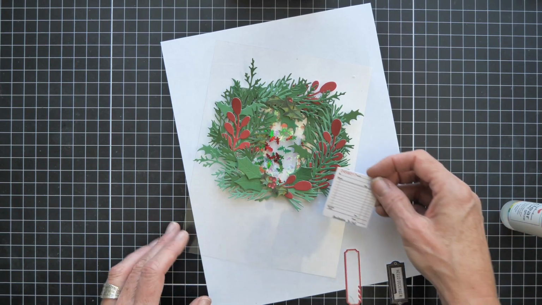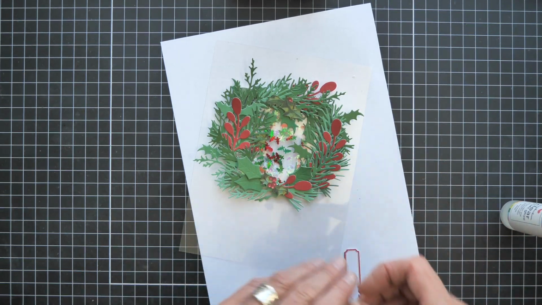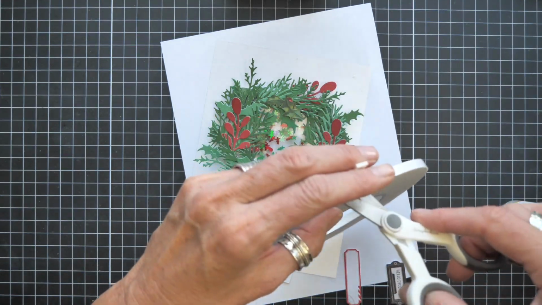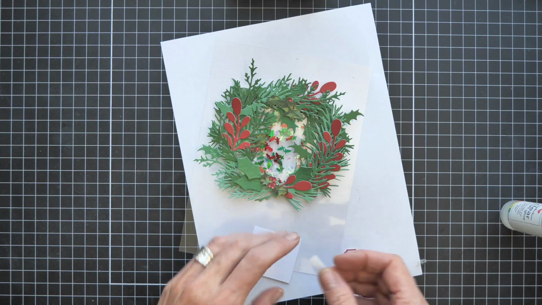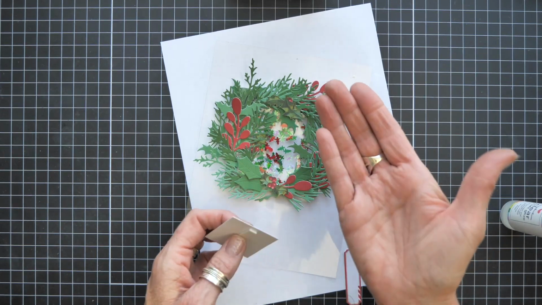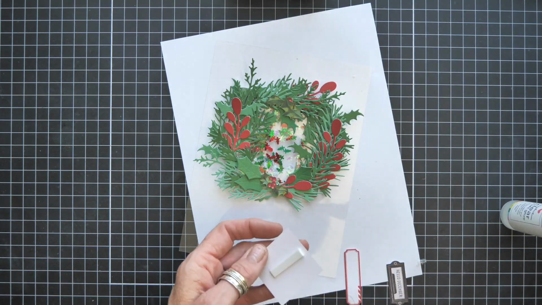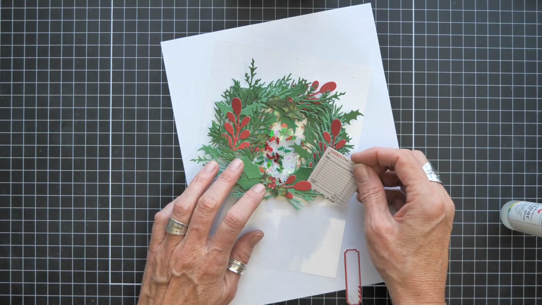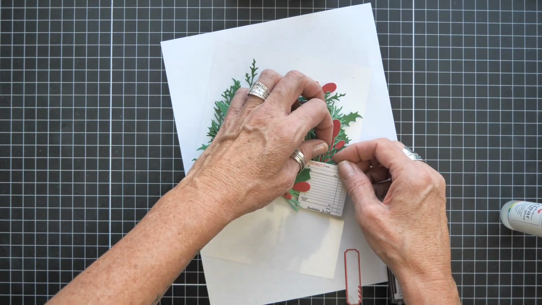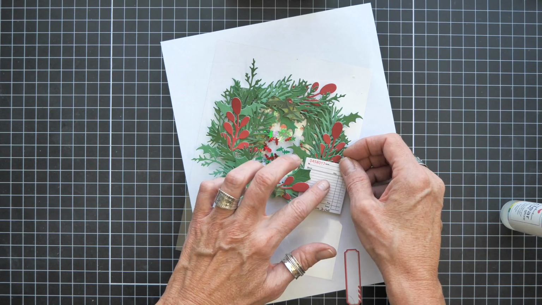Okay, so I just want to add a couple more things here. This time I'm grabbing the 2mm foam tape because I don't want this super popped up. I've got a lot of height already going on here with my wreath. I'm going to tuck this kind of in here behind a couple of these a little bit, just like that.